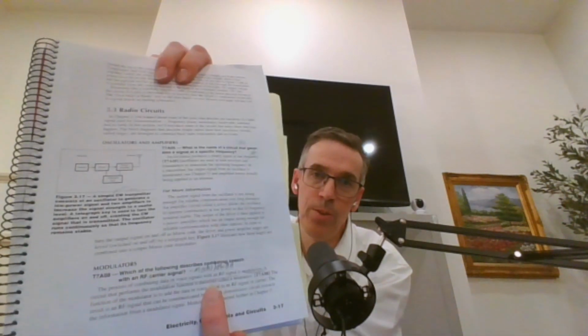Okay, so at the bottom of 317, the question is, which of the following describes combining speech with an RF carrier signal? RF stands for radio frequency. When you convert speech onto a radio frequency, that's called modulation. That's where you get the term modem. Back in the old days, modem was modulate, demodulate.